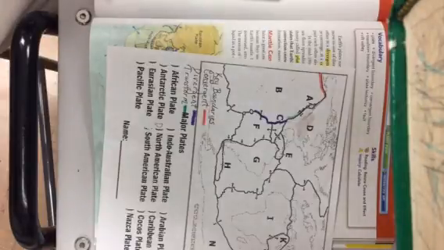Okay. Notice your arrows too. Anytime your arrows are going away from each other, that is most likely a divergent boundary. When they're going towards each other, that is a convergent boundary.